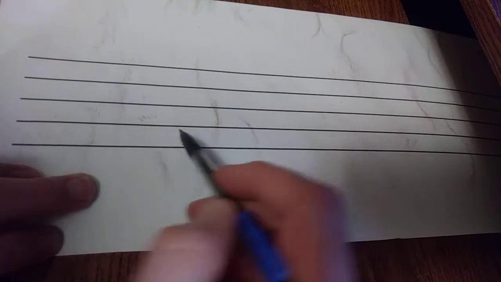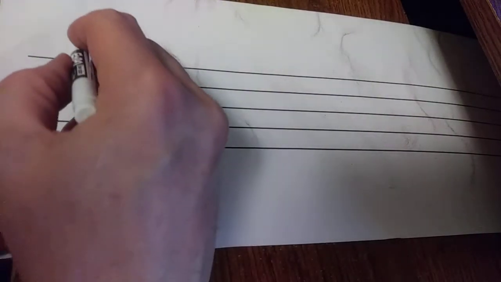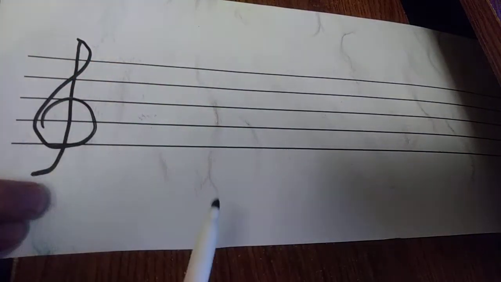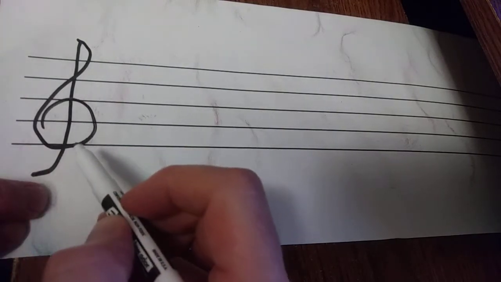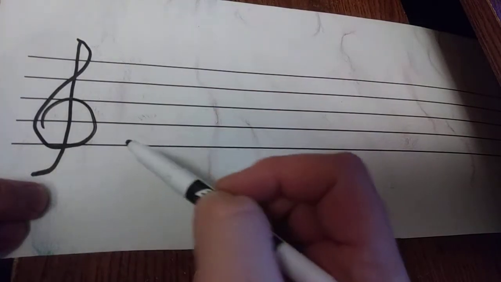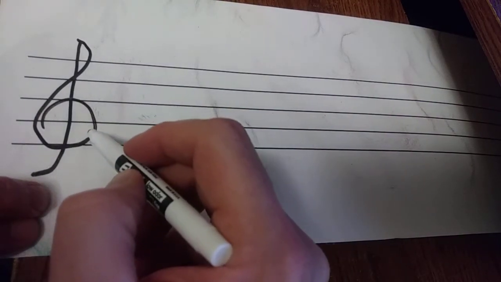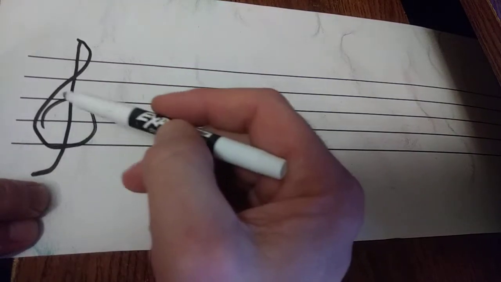Now, right now they're just lines. But when I put a clef on it, and clef is a word that means key, that tells me what the letter names are. You've probably seen this before and think of it as a music symbol, but it's called a treble clef, and that tells me what the lines and spaces are called. It's also called a G clef because it used to be written as a letter G, and it got all fancy, and they eventually changed it to this.